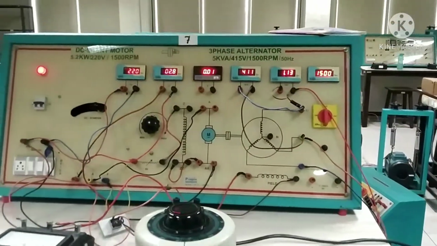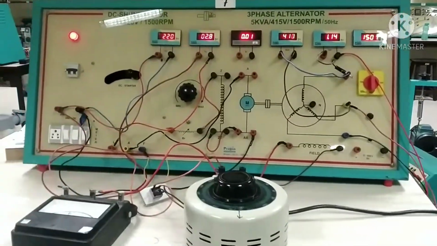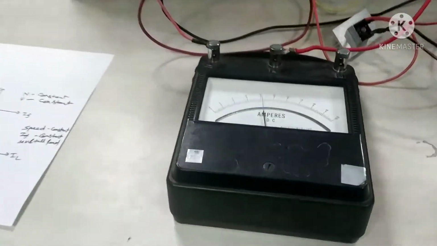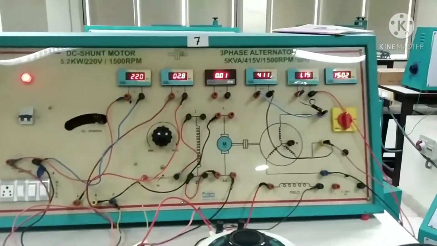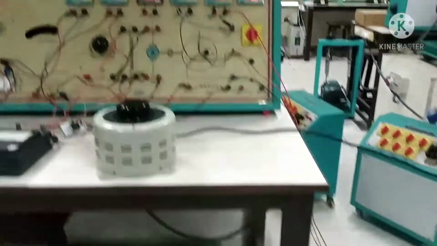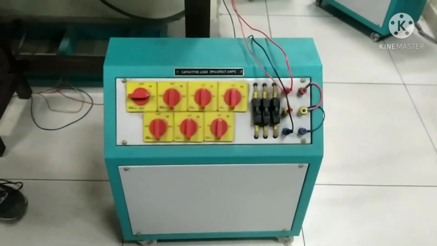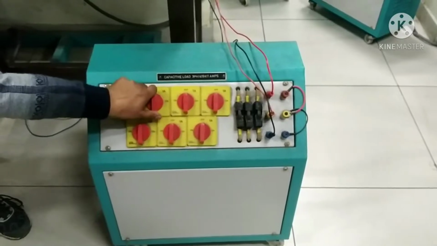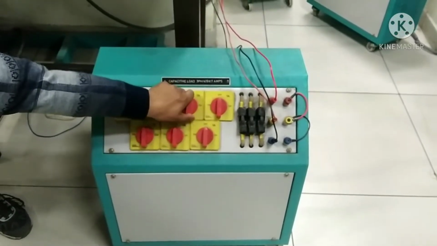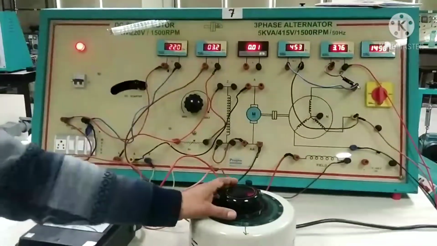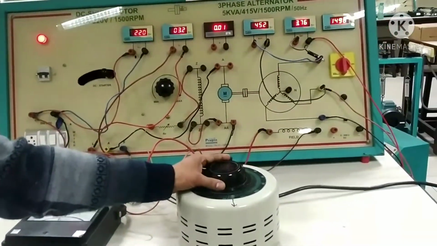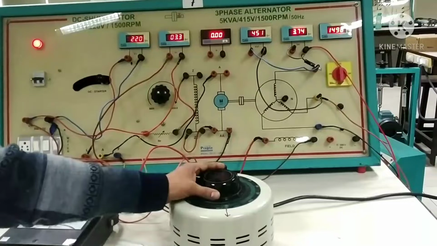At this condition, current through the field winding is 8 amperes, and current through the load is 1.15 amperes. Again we are increasing the capacitive load, and by adjusting the single phase variac, we are going to set 415 volts.